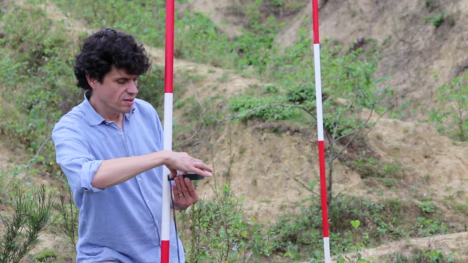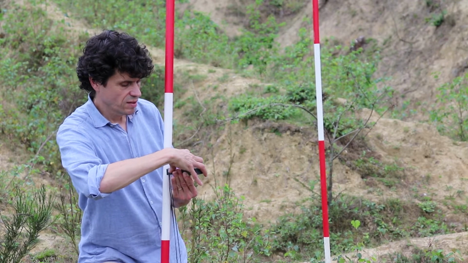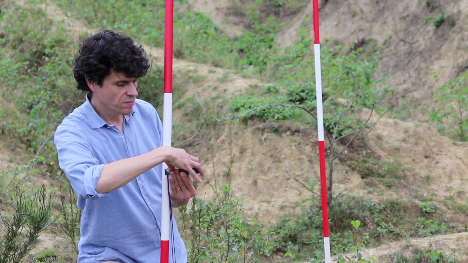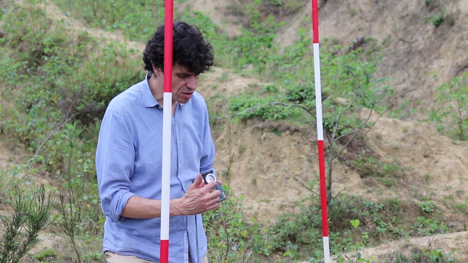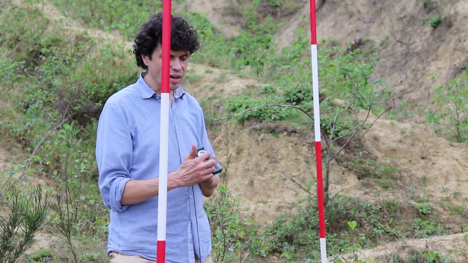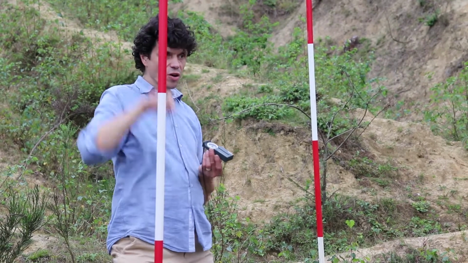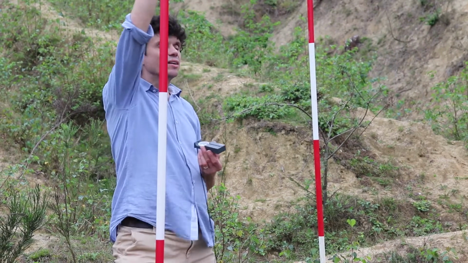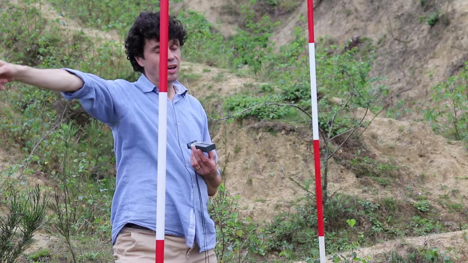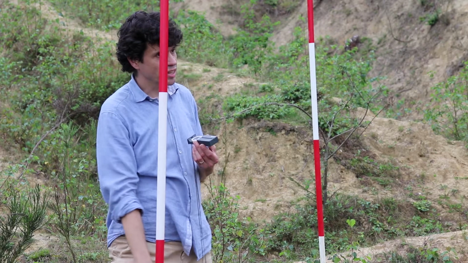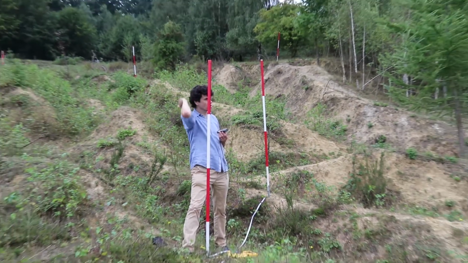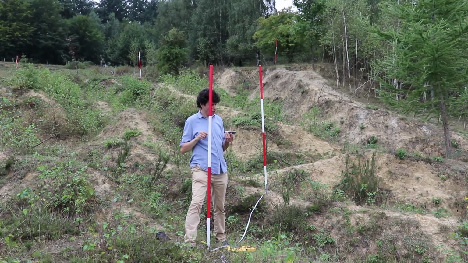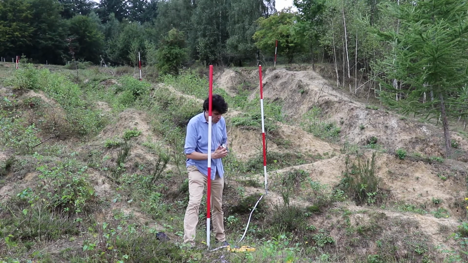So I turn the dial until the red arrow is at N. And then up here I can measure the value. As you know, a full circle is 360 degrees. So 0 is north, east is 90, 180 degrees is south, 270 is west, and 360 or 0 is north again. So that's the full circle. And you read the value here, up here.